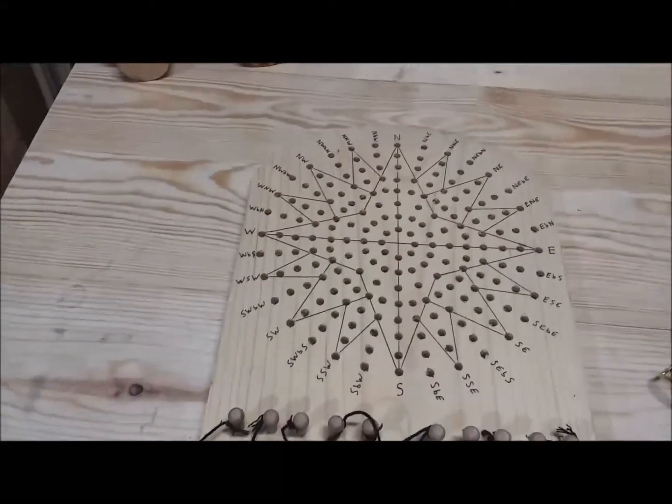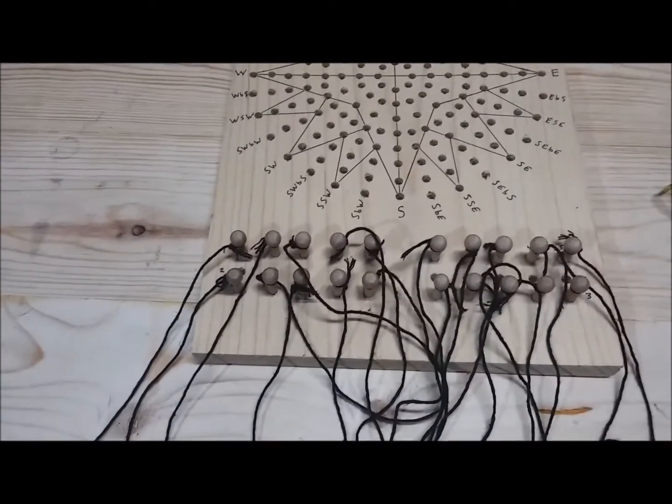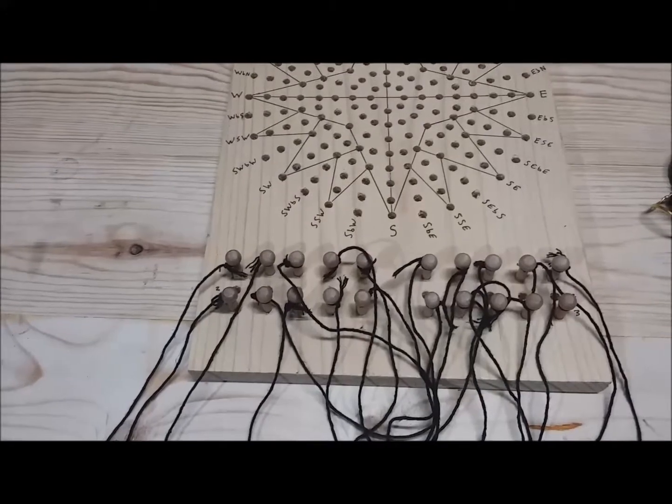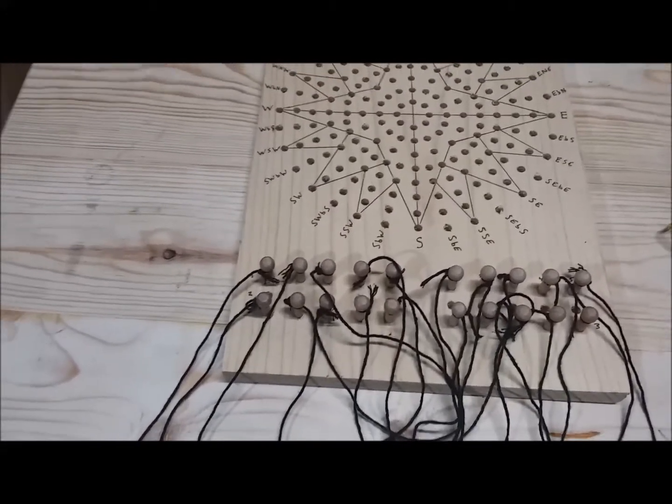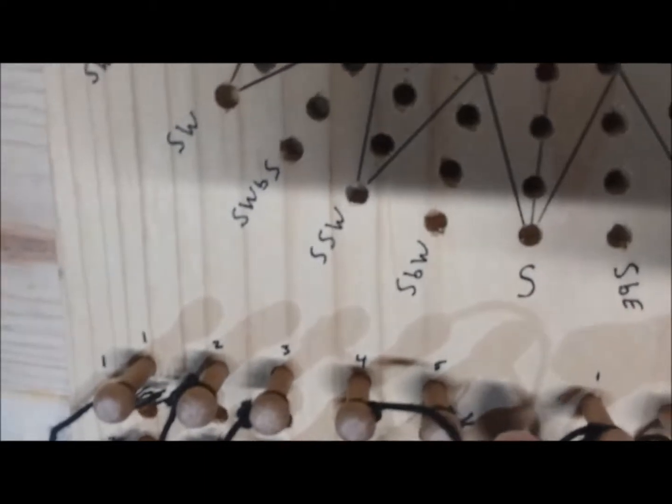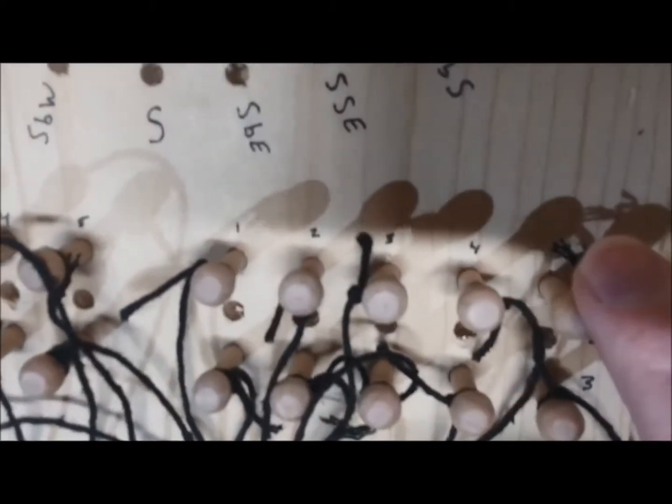Okay, and we have a bunch of holes, and down here you have a bunch of pegs. So what do you think we're going to do? We're going to put pegs in the holes. Pretty simple tool. And what you have here is these pegs are all numbered. So you can see on the top they're numbered 1, 2, 3, 4, 5, 1, 2, 3, 4, 5 over here. And also on the side over here.